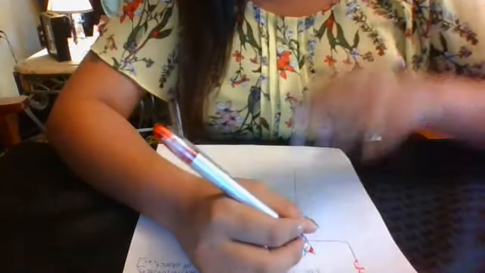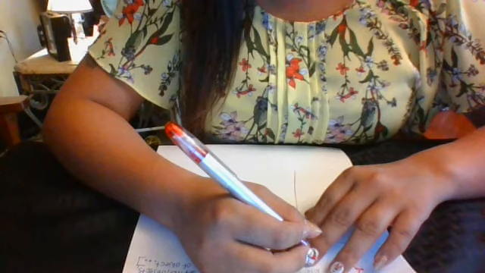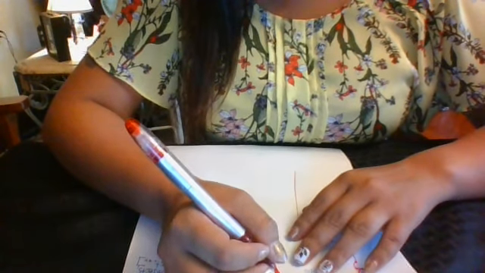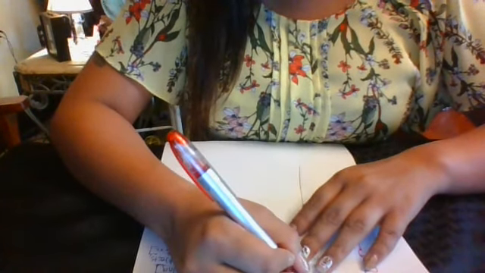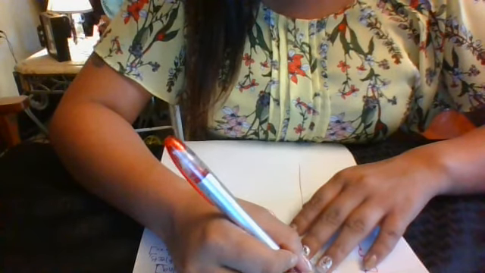So to the optic disc, which is about right here, to the optic chiasm. How could I draw this? The optic chiasm was like in the middle.